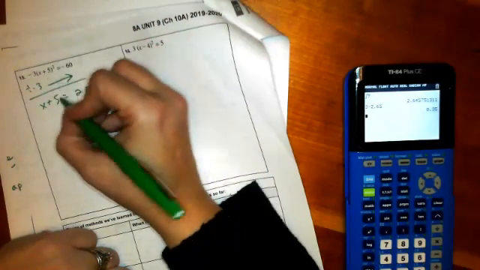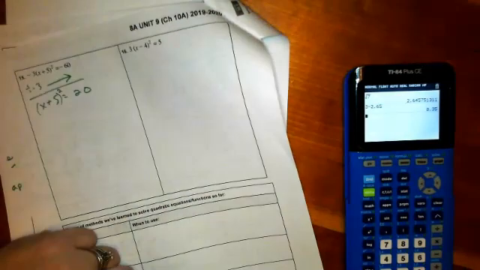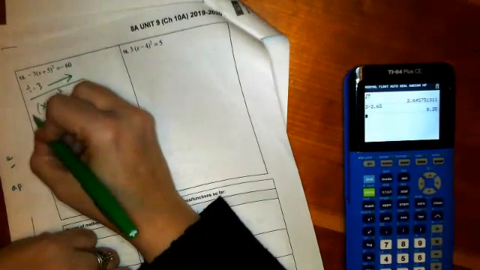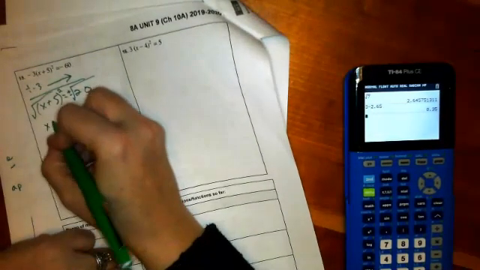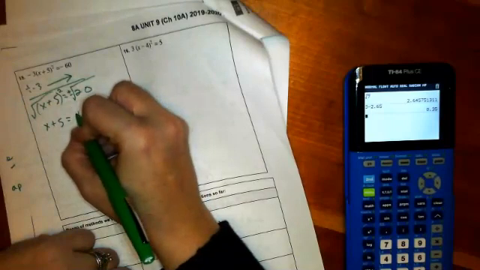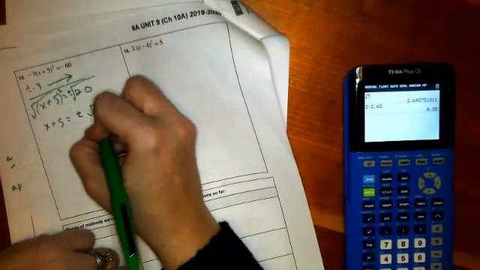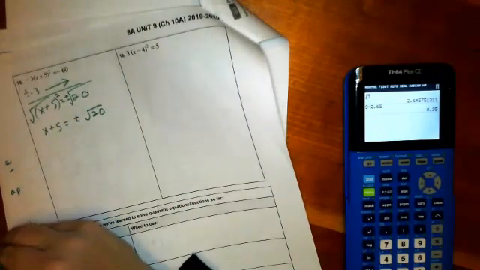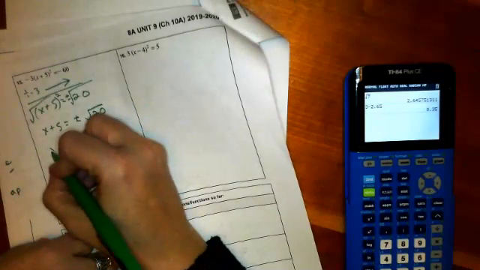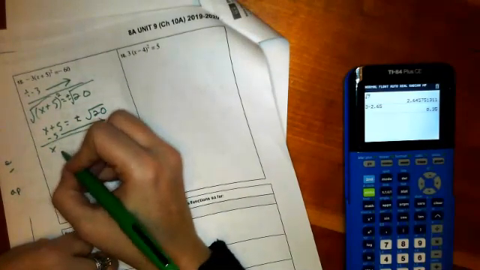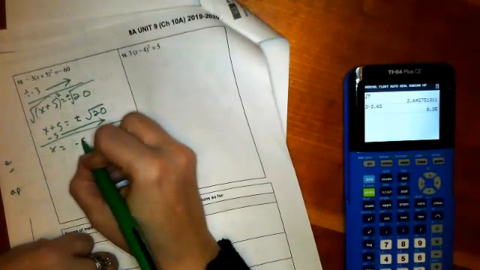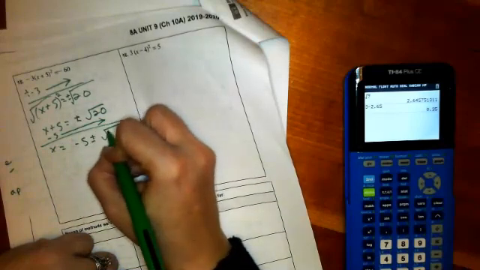We are going to take, oopsie, that's squared. Okay, we're going to take the square root. Square root, that's positive or negative. I get x plus 5 equals the positive or negative square root of 20. Okay, I'm going to minus 5 from both sides. X equals negative 5 plus or minus square root of 20.